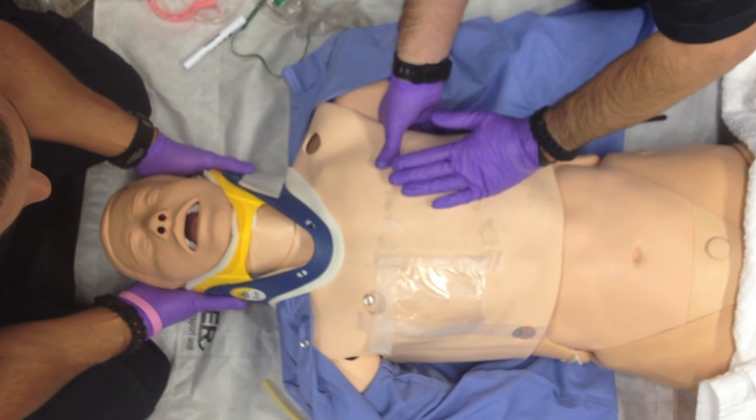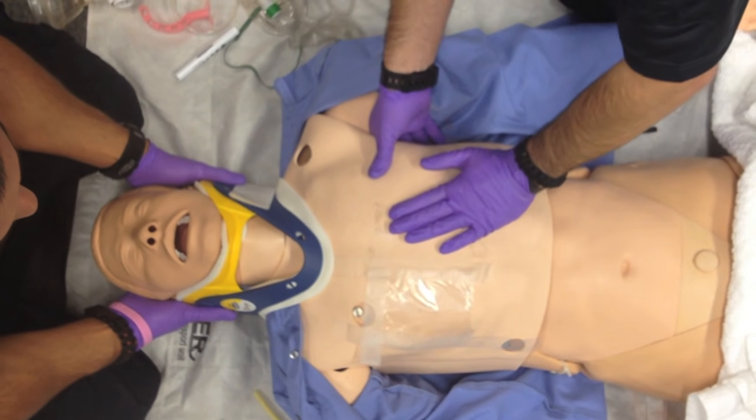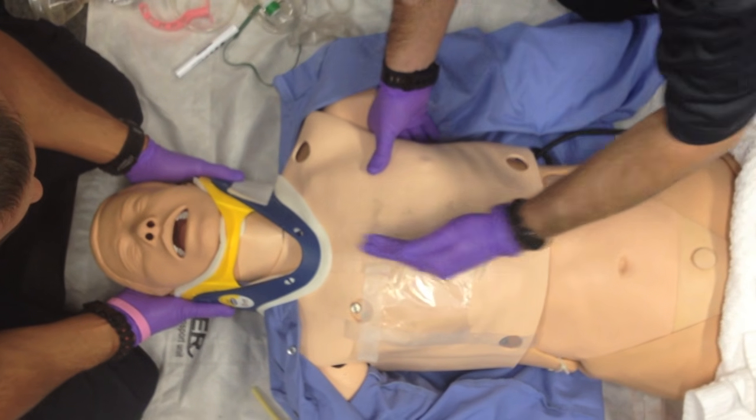Looking for any paradoxical motion, any flail segments. Unremarkable. Checking the sternum using a chopping motion. Sternum is intact.